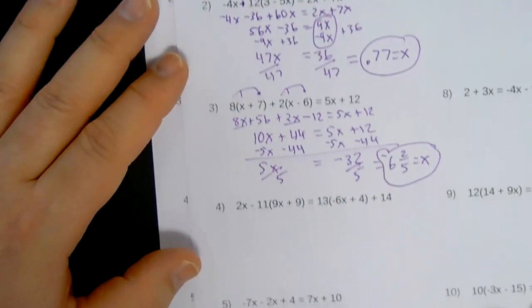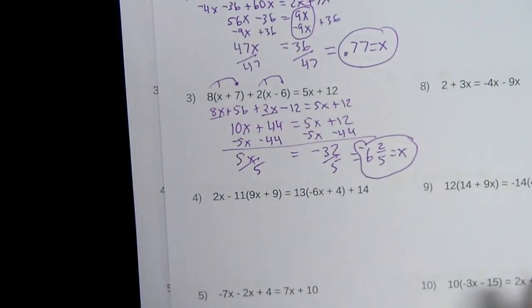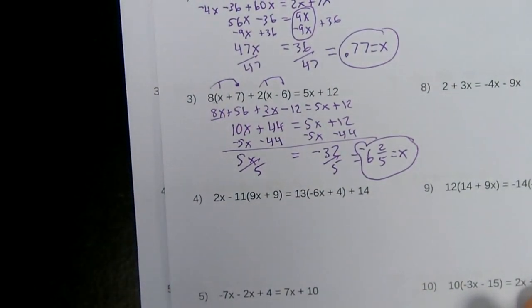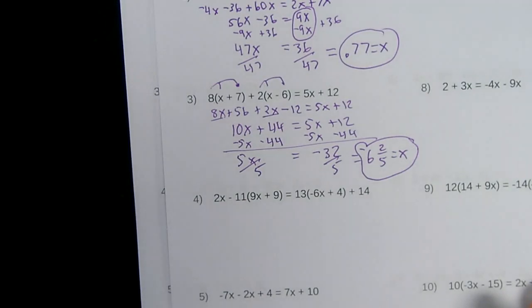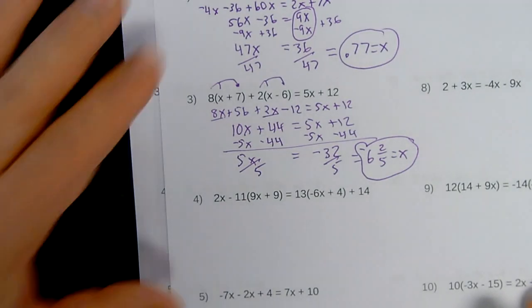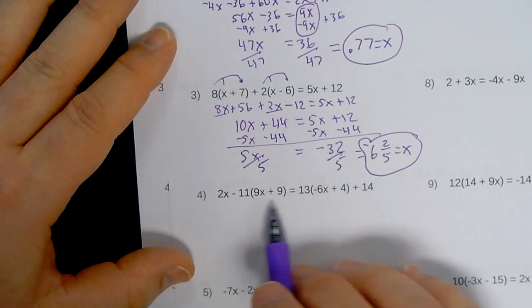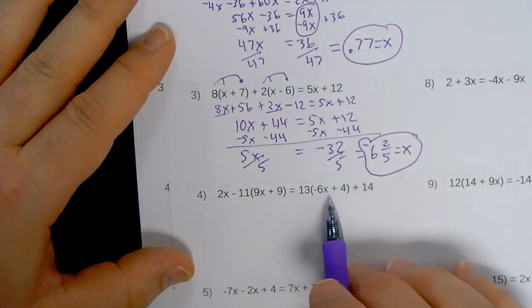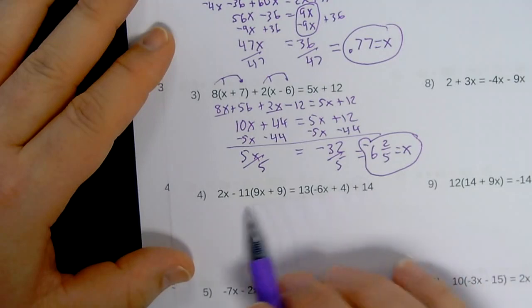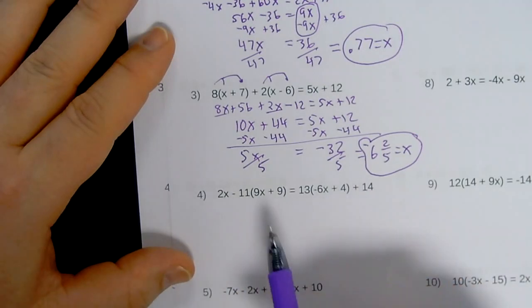There we go. Alright, again, you guys can pause the video at any time, look stuff over. That's alright. And if I'm going too fast for you, make sure you pause it. Alright, number 4. Looks like distribution on the left, distribution on the right, some extra numbers to deal with, variables over here.